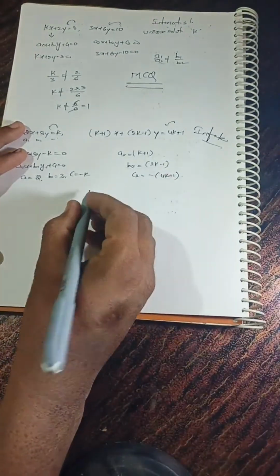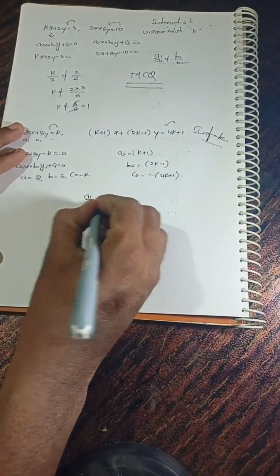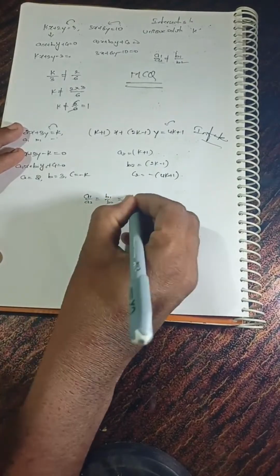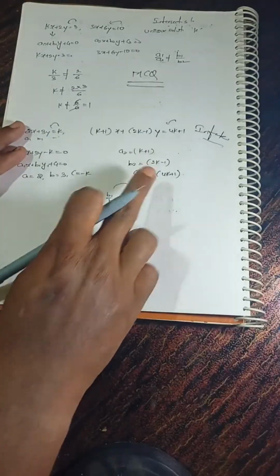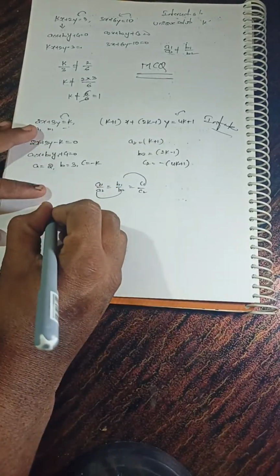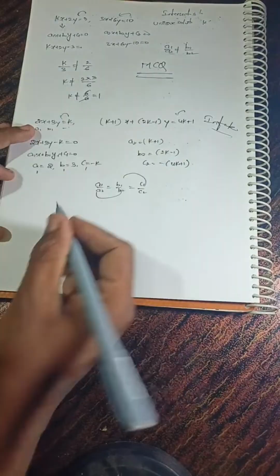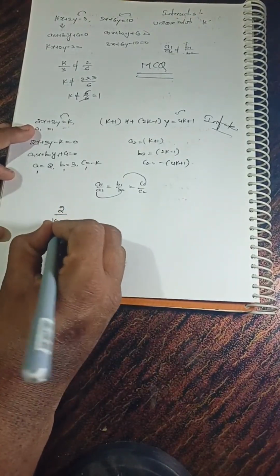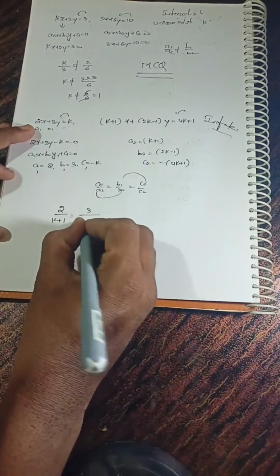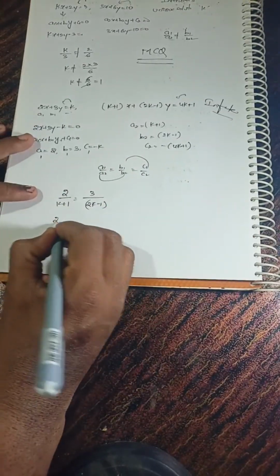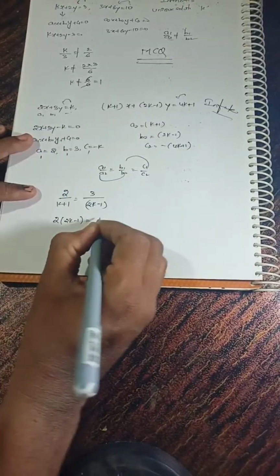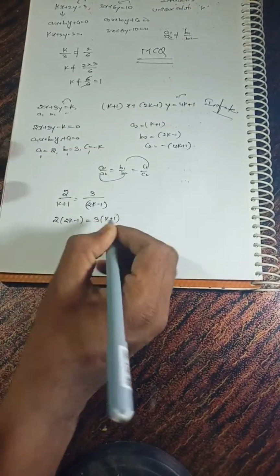So what is the condition for infinite many solutions? a1 by a2 is equal to b1 by b2 is equal to c1 by c2. Any two of the values you can take. I am taking a1 by a2 equals b1 by b2. So what is the a1 by a2 value? 2 by k plus 1 is equal to 3 by 2k minus 1. Just do cross multiplication. 2 into 2k minus 1 is equal to 3 into k plus 1.